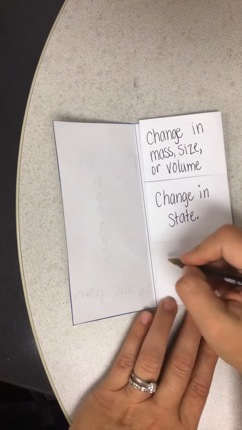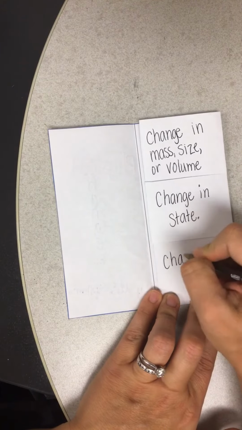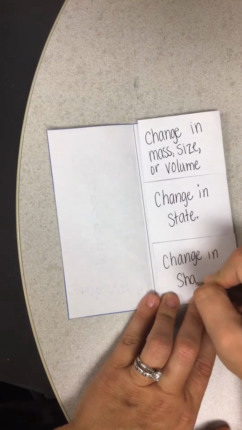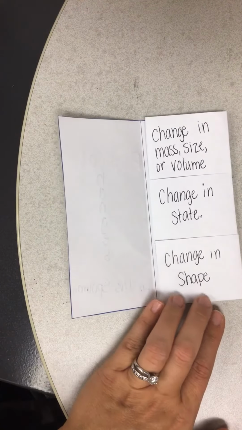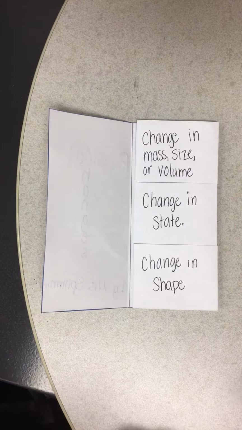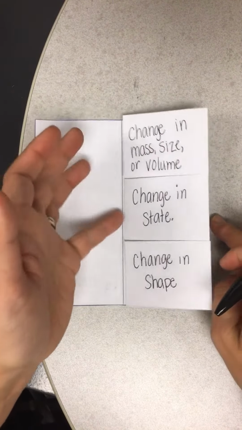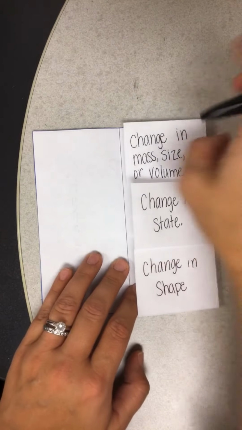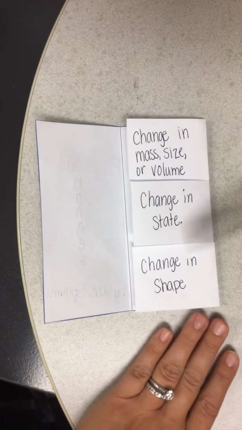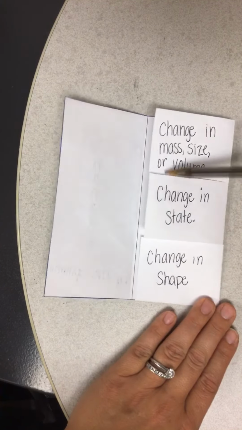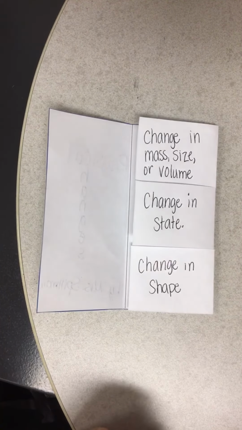And then the last thing is it could change in shape. Okay, so I'm going to leave this right here. If you need to pause it right now, go ahead and pause it so that you have these three, and it's all on the flap. So make sure that you do not write over the flaps or anything like that. So make sure you have all of those written.